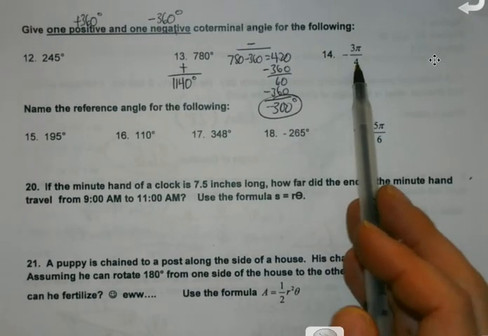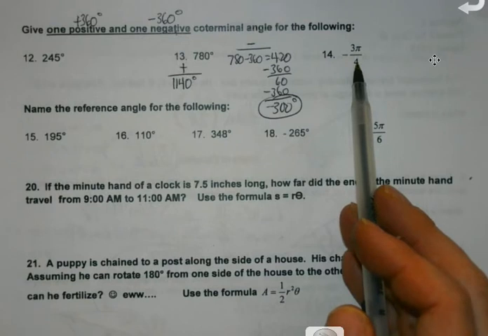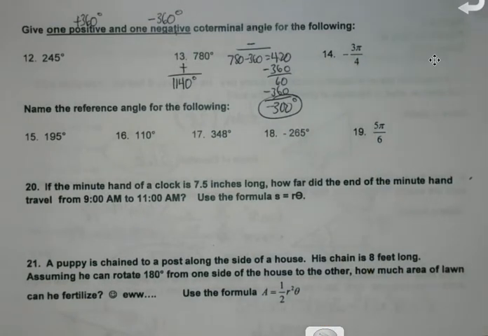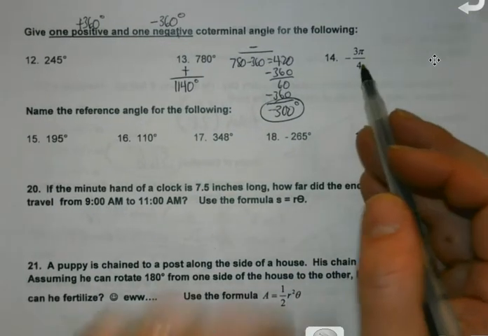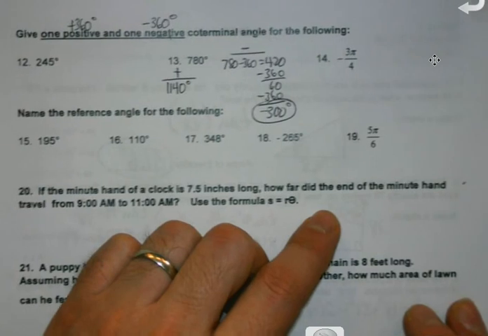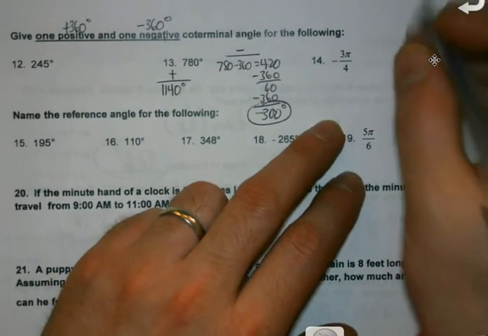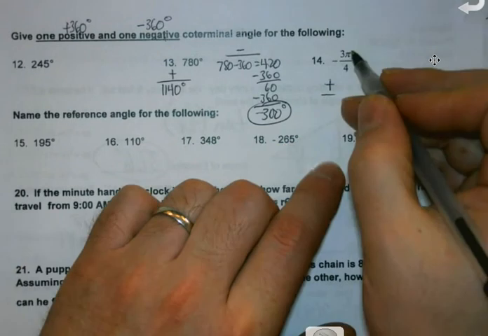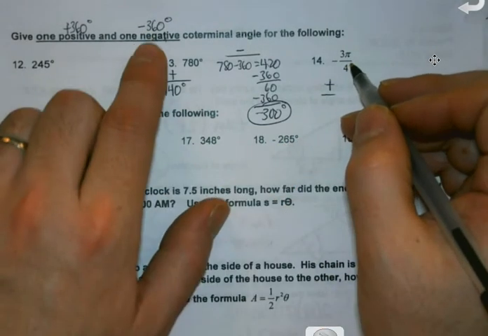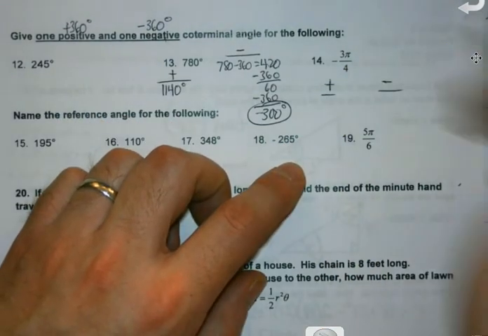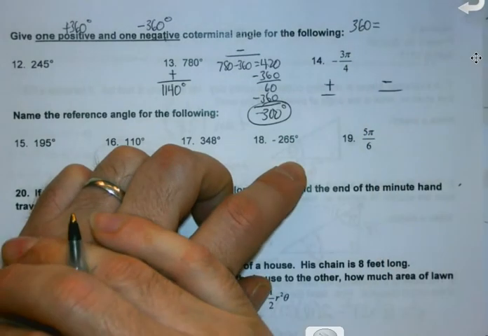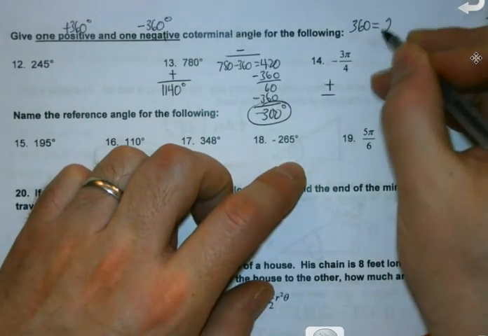Now, one thing we always like to say, except when we're drawing angles, is if the problem starts in radians, it needs to finish in radians. So when I get to here, I can't just turn this into degrees and then work through. So, negative 3 pi over 4. If I'm adding or subtracting 360, what's the equivalent in pi? 2 pi, because each pi is worth 180.